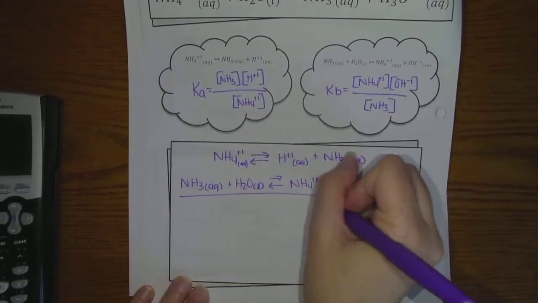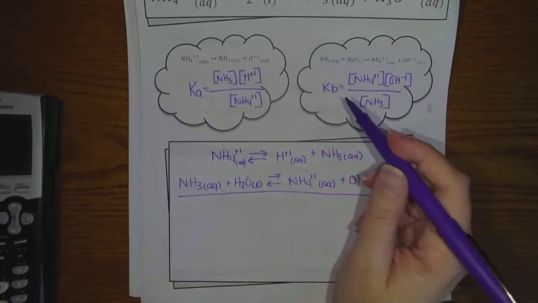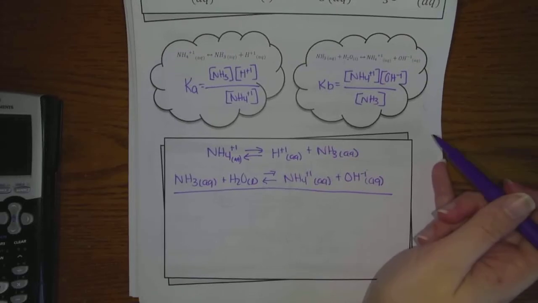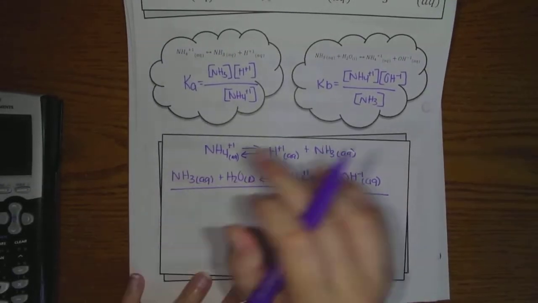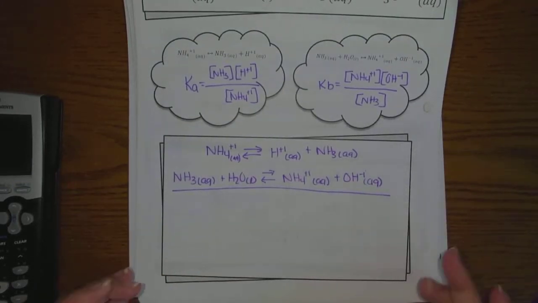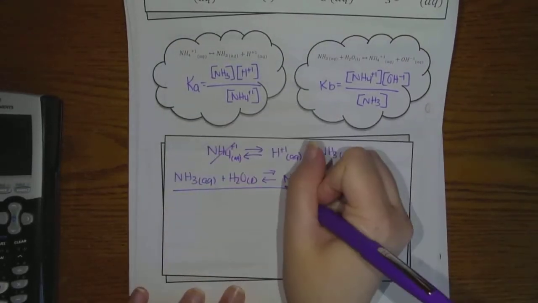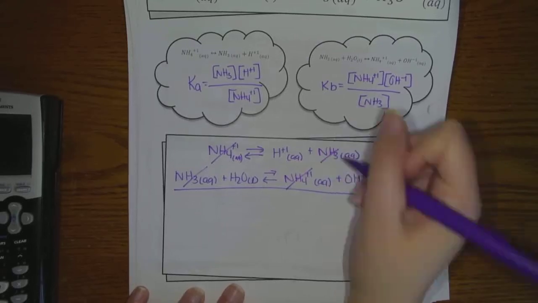When I combine those, just like we were eliminating spectator ions, I'm going to do the same thing here. I'm going to eliminate anything that's the same on both sides of the equation. So this is the same, and this is the same.